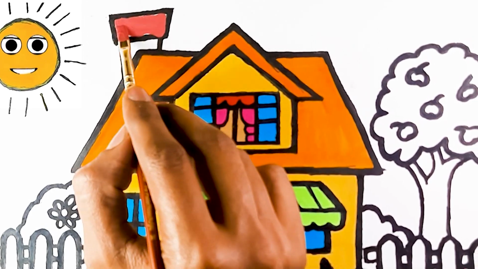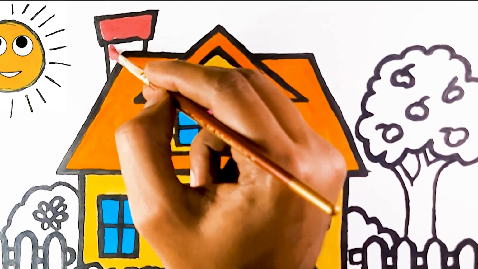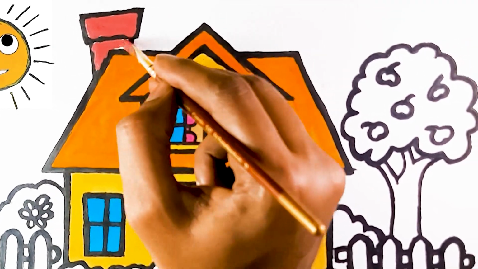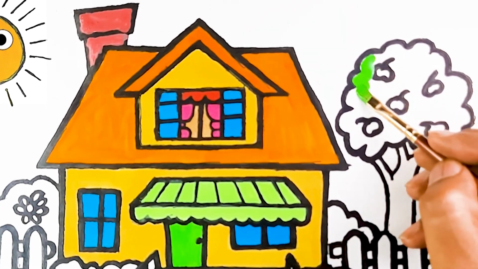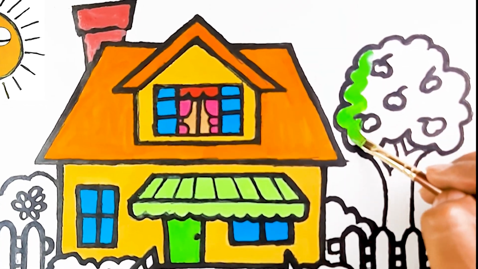Let's color the house chimney. I am using rose red in the chimney. Now it's time to fill color in all the scenery trees.